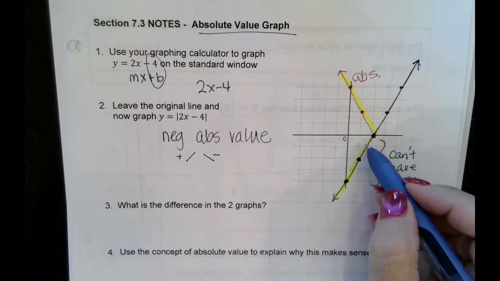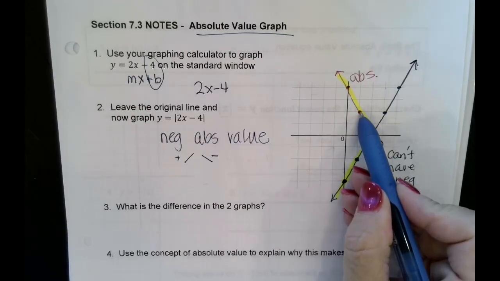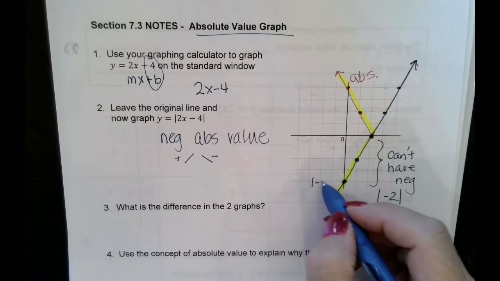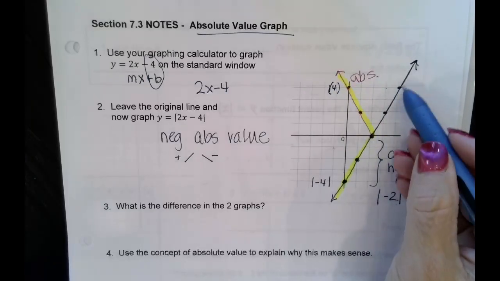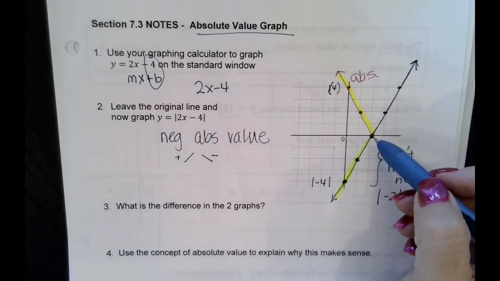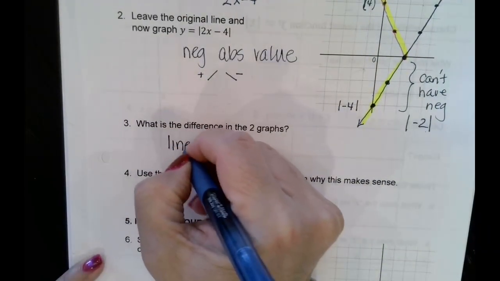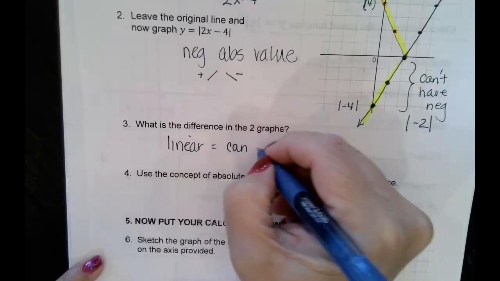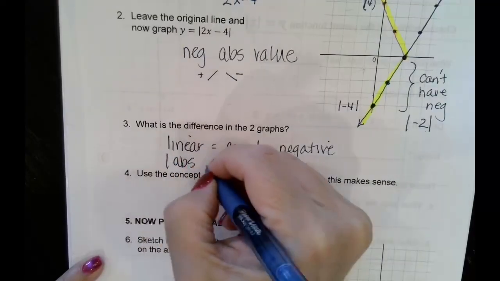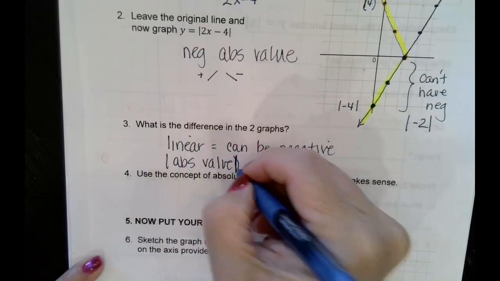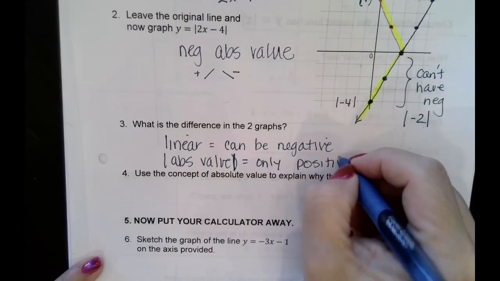So whatever value I had here, so for example, this is at -2, this value of -2 now becomes a +2. This value here at -4 now becomes a +4. Now these values didn't change because they were already positive. All right, and so that's really what we notice. What's the difference between the two graphs? So my linear function can be negative, and my absolute value function has only positive y values.